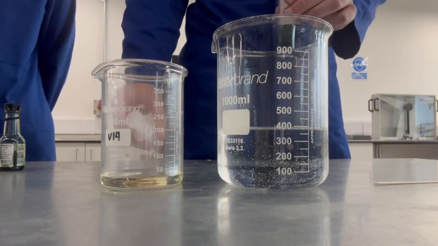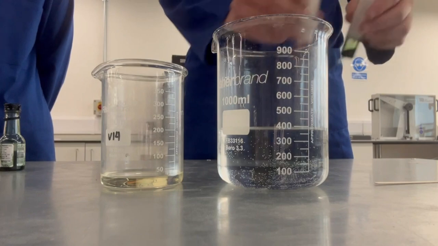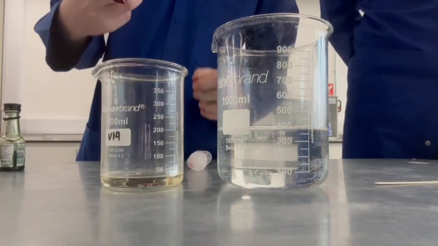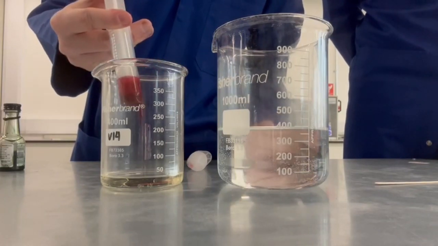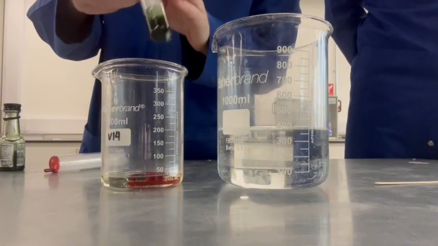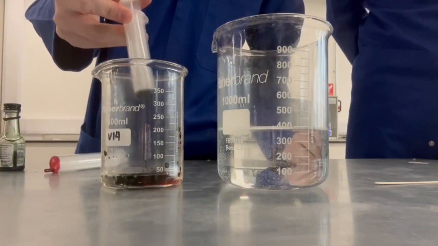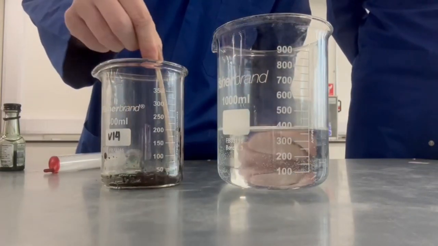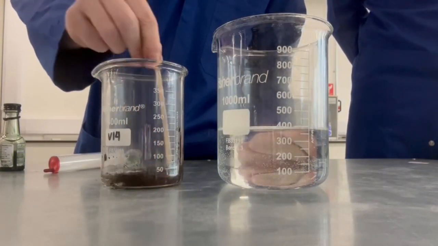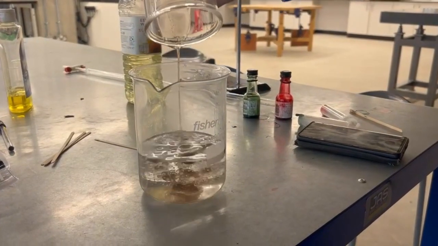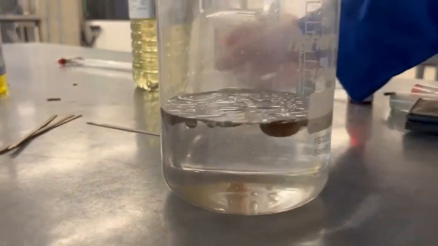Using a pipette, get your red and green food dye and fill it up to 2 millilitres. Once doing that, put it into the oil, both of them. Following putting the food dye in, use a stirrer and mix together. The next step is to pour the oil and food colouring mixture into the water.